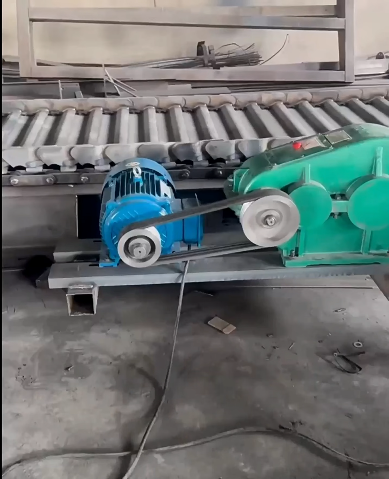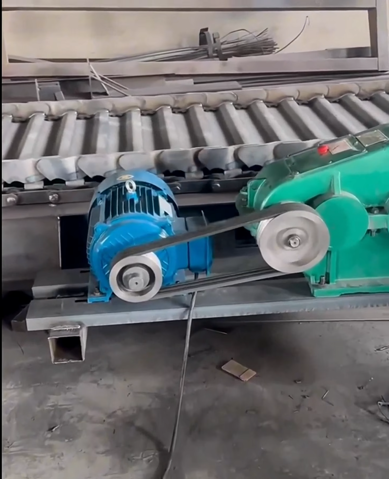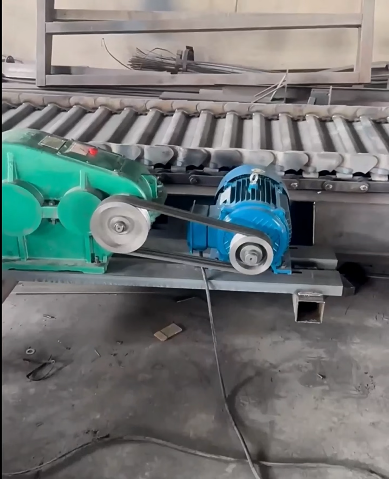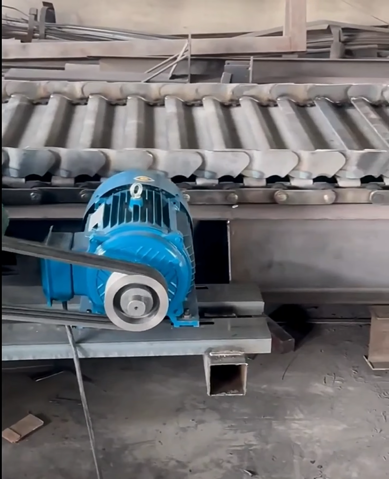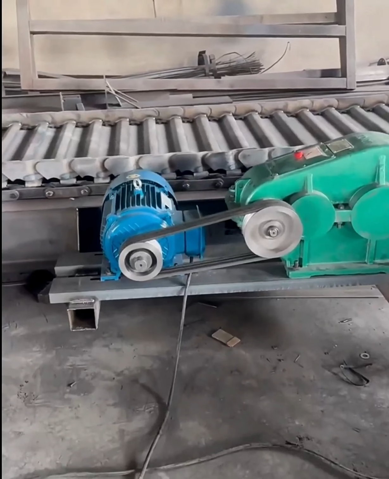What component drives this industrial conveyor system? This system is powered by a blue electric motor connected via a V-belt to rotate the heavy-duty steel conveyor chain.